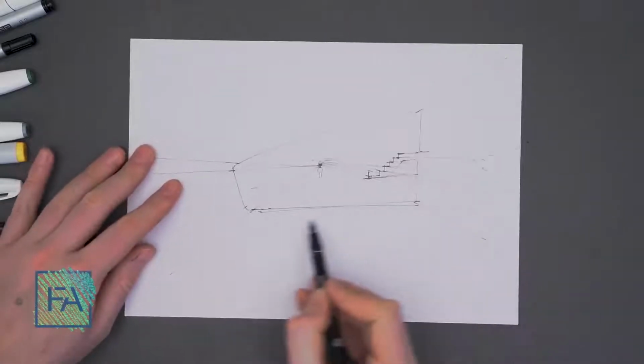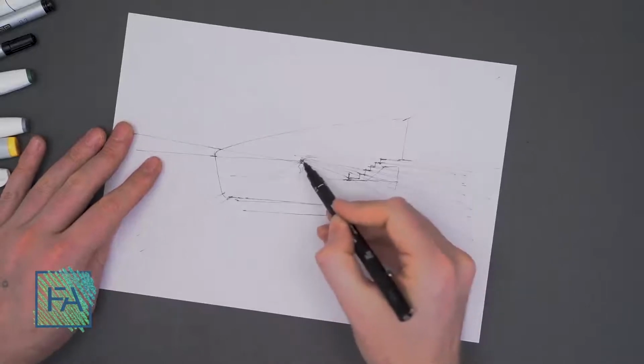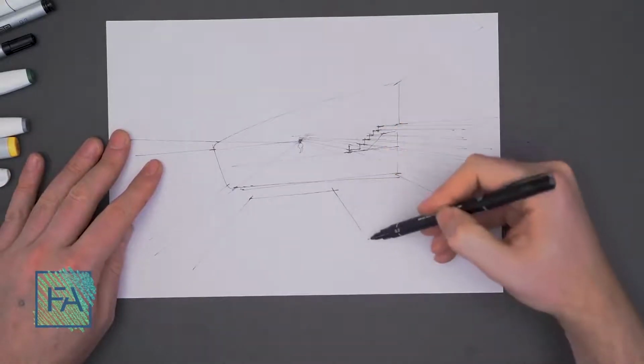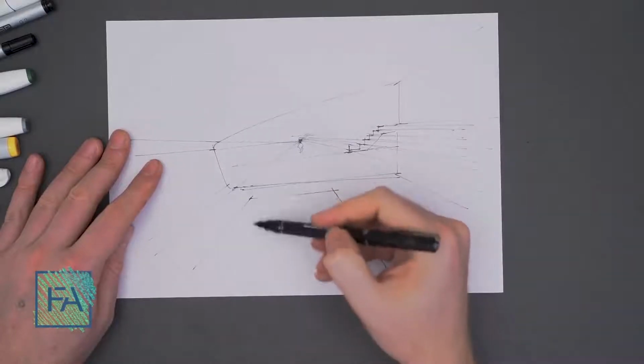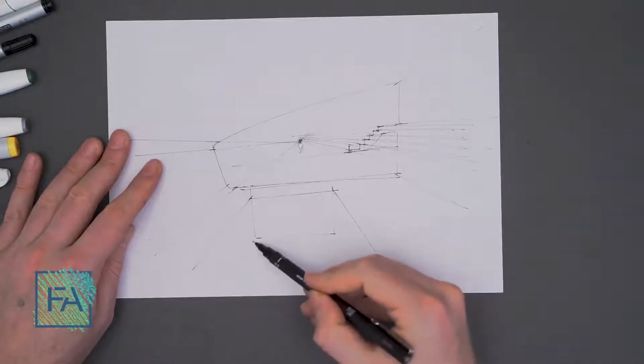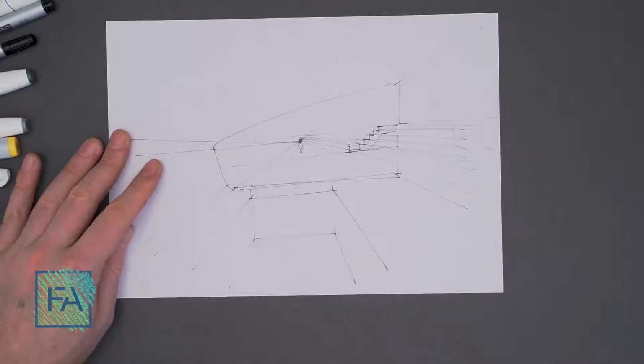So now we do the same for the bottom to make our flooring. We'll indicate our swimming pool area like this. Send a line to our escape point and specify the height of the swimming pool. Again, we send this part to our escape point.